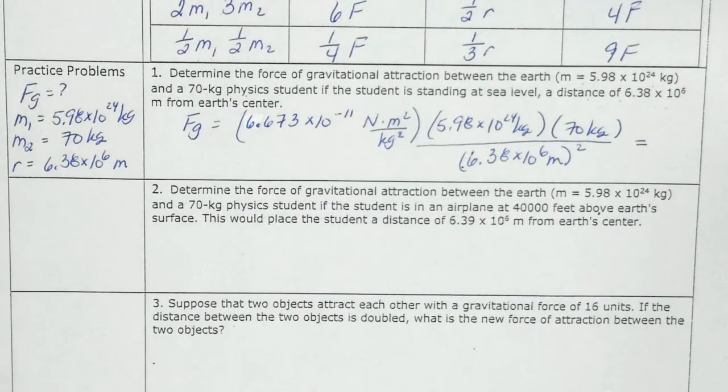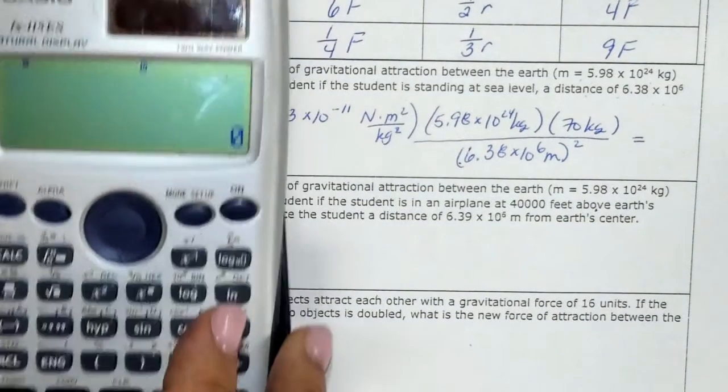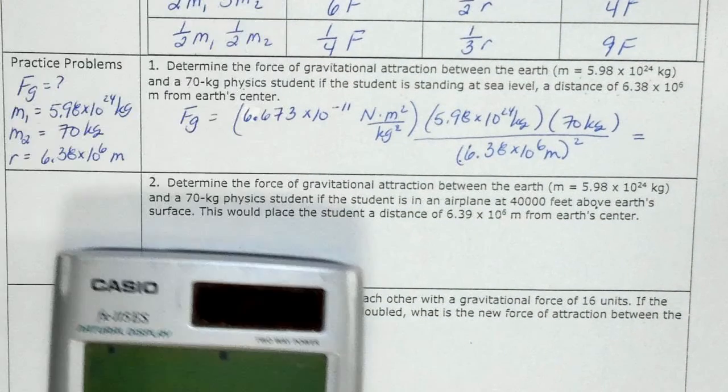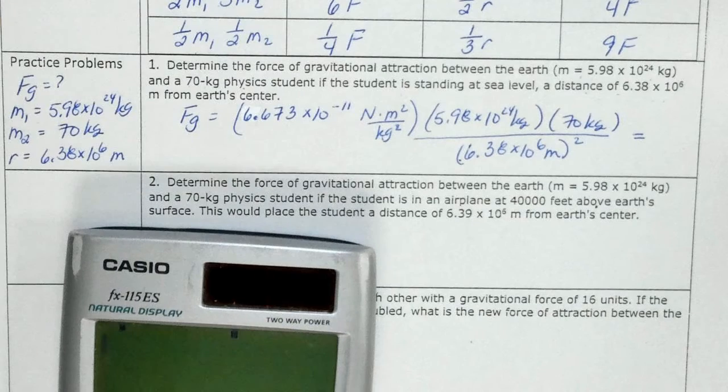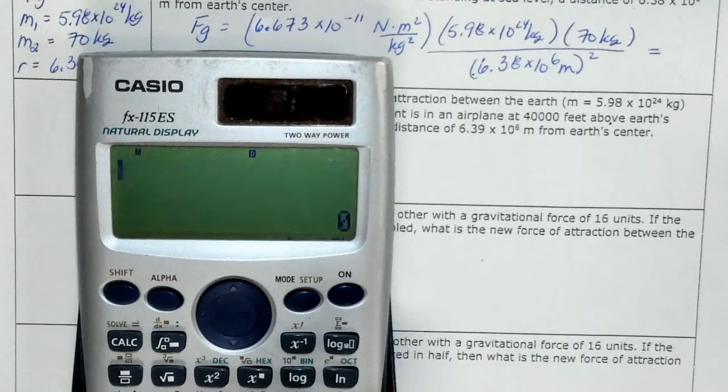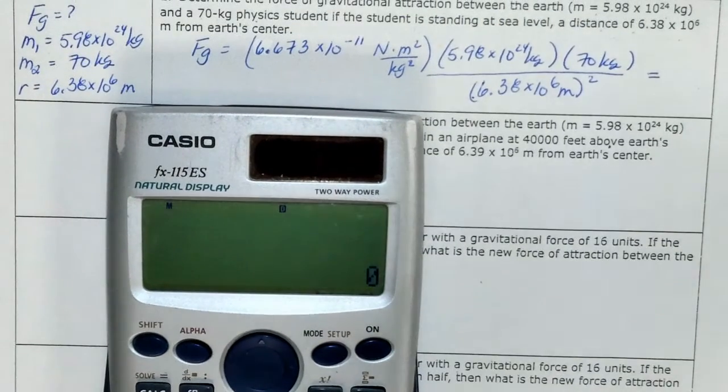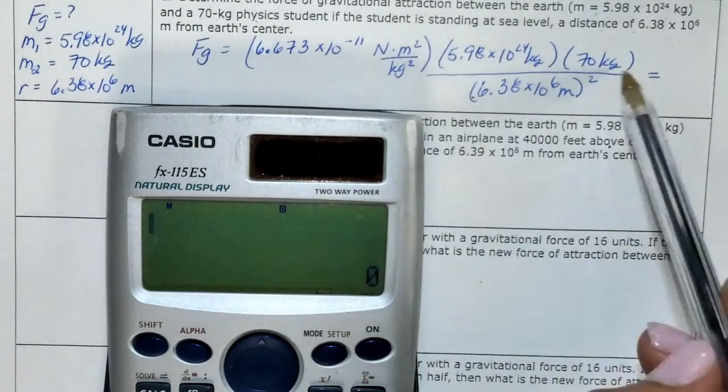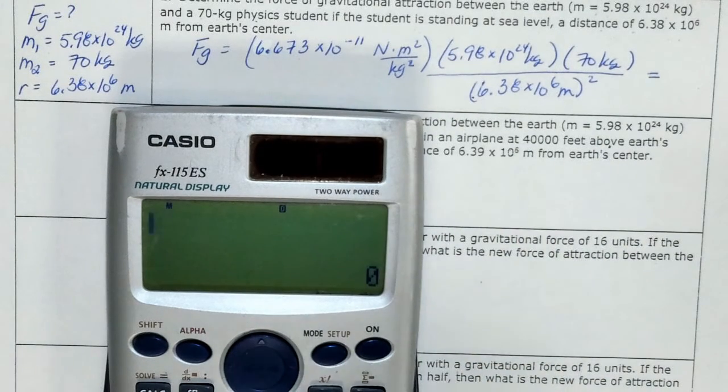All right, so I'll show you. You got it written down? Okay, so I'm going to put this up here. What I do is I run everything on top together, put it in one set of parentheses. So, 6.673. Everyone knows how to get exponents on their calculator? No? Okay, so 6.673.